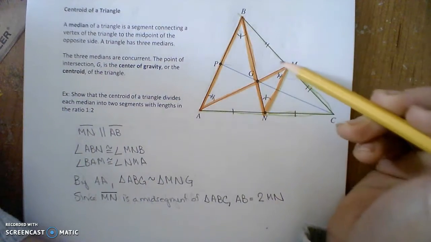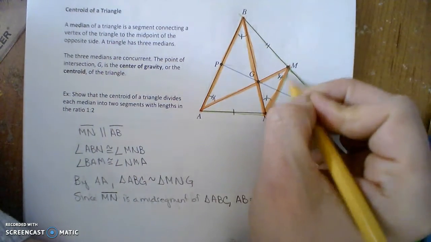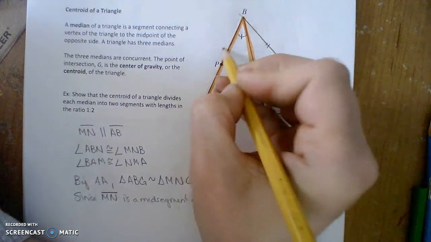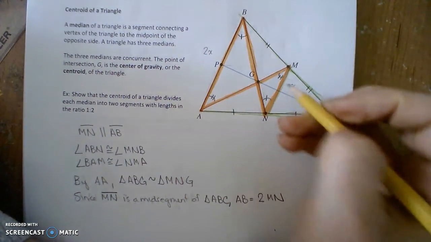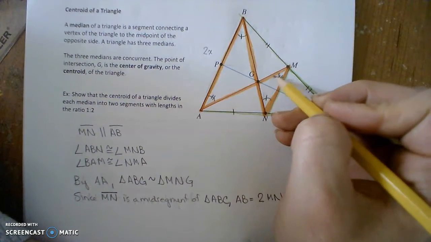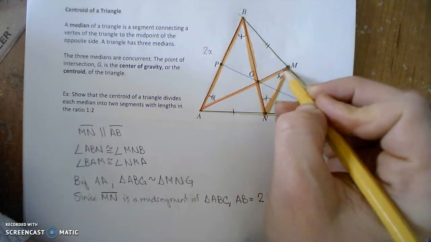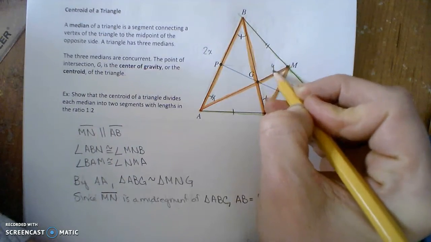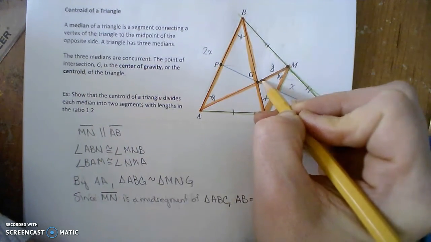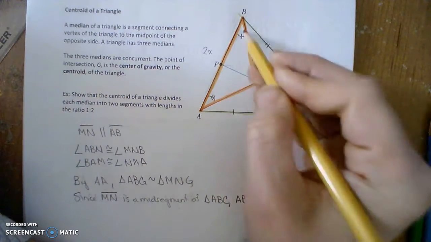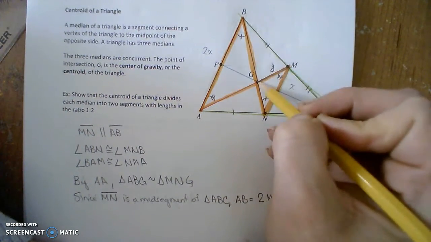Let me focus my attention now on these two orange triangles. Again, whatever this side length is, this side will be twice as long. Let me call this side length Y. This is MG. Which side of the larger orange triangle corresponds to side MG?